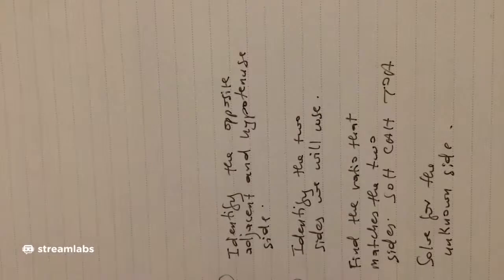So that's all the steps: first, identify the opposite, adjacent, and hypotenuse sides. Identify the two sides we will use. Then find the ratio of the two sides. So the ratios are SOH CAH TOA. And when you find the ratio, you use it to solve for the unknown side. It's that simple, that manageable.